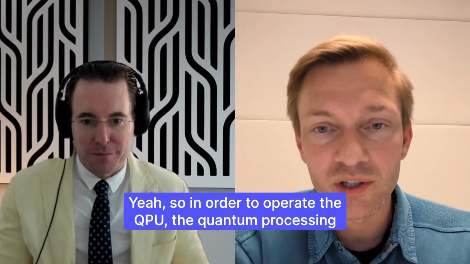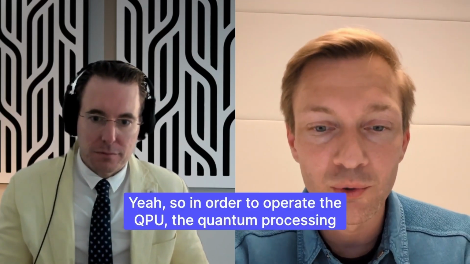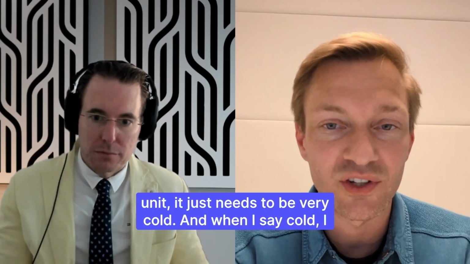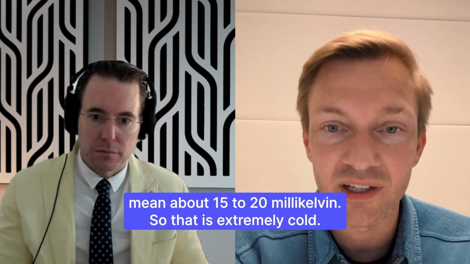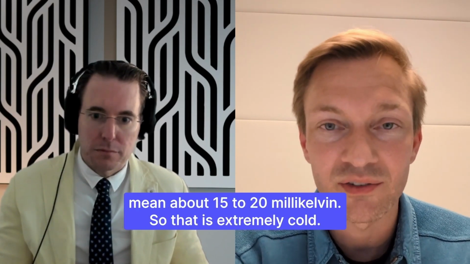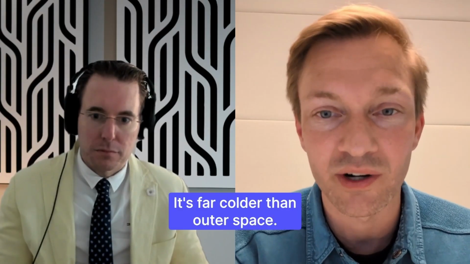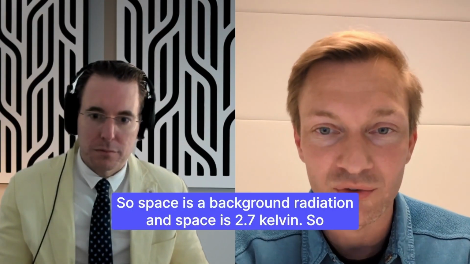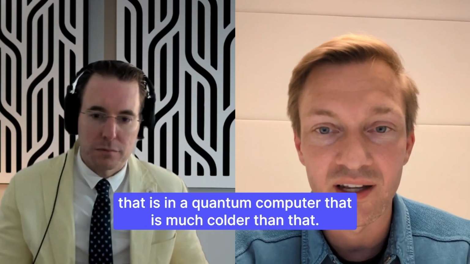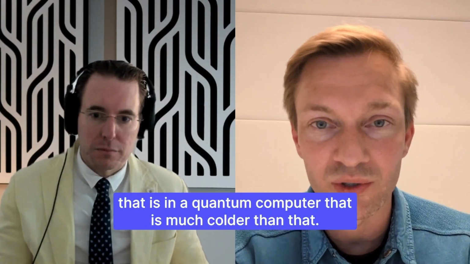Yeah, so in order to operate the QPU, the quantum processing unit, it just needs to be very cold. And when I say cold, I mean about 15 to 20 millikelvin. That is extremely cold. It's far colder than outer space. The background radiation in space is 2.7 Kelvin, so a quantum computer is much colder than that.